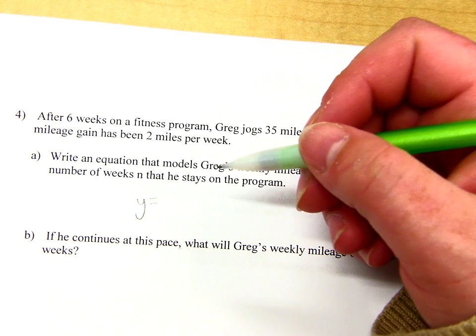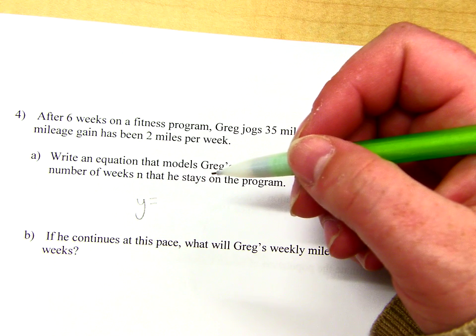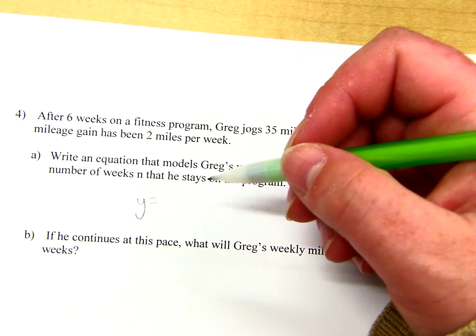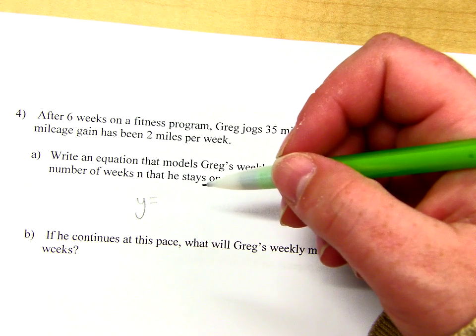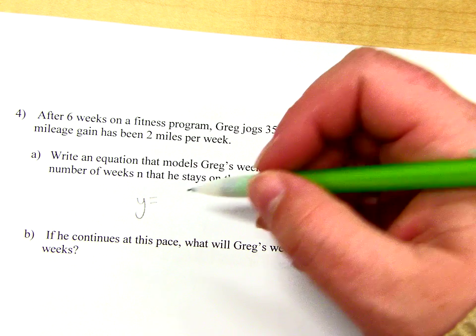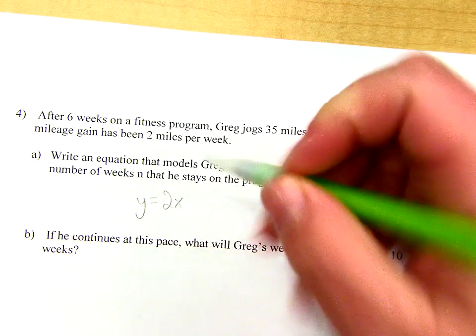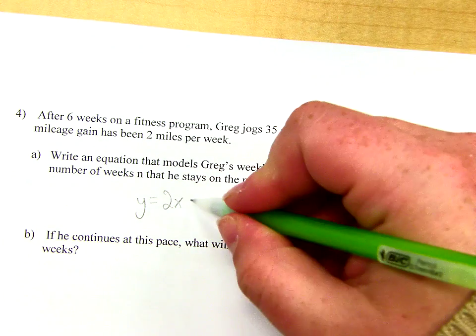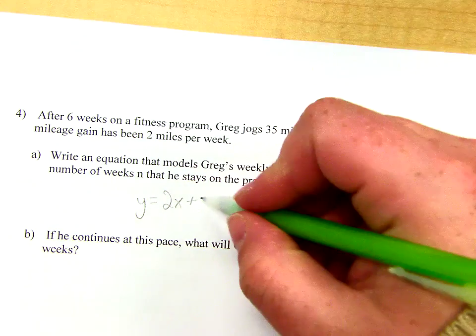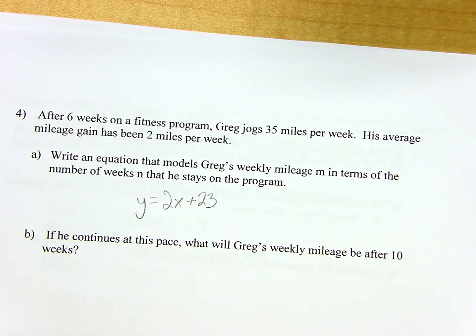Who thinks they have it? Nobody? How many miles is he adding every week? 2. So in math, isn't that just 2x? That's it. Not 12 though. 23, because 23 is where he started. So before he started this program, he could do 23 miles a week. Then he started adding 2 miles every week. Does this make sense? Is everybody okay where we got 23 from?